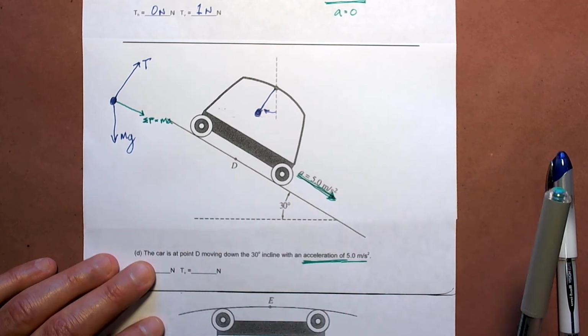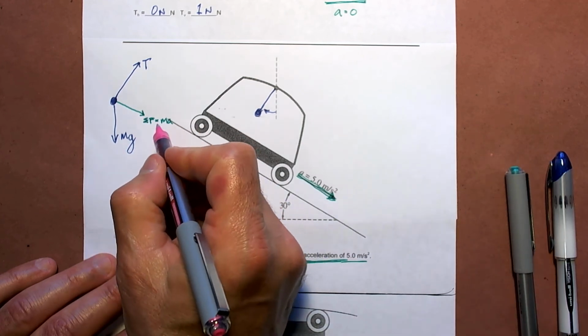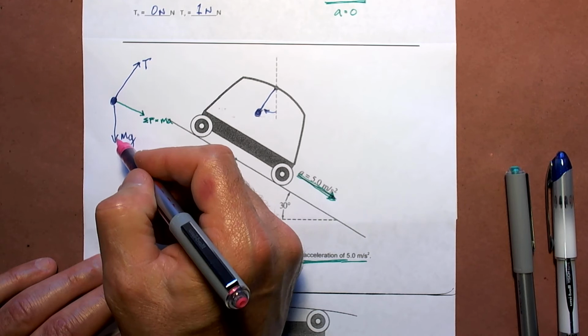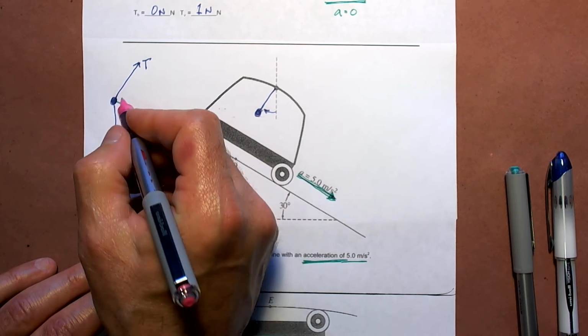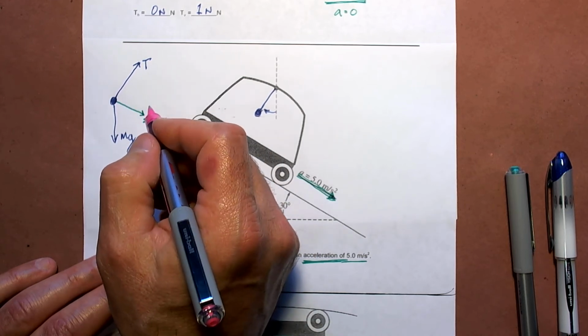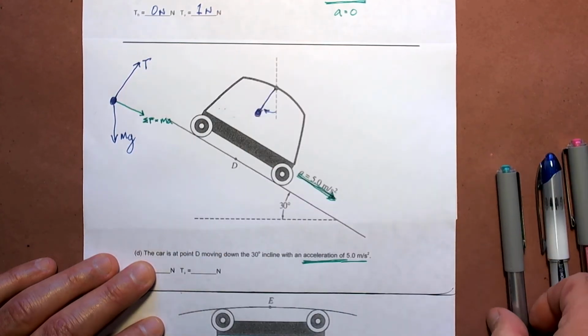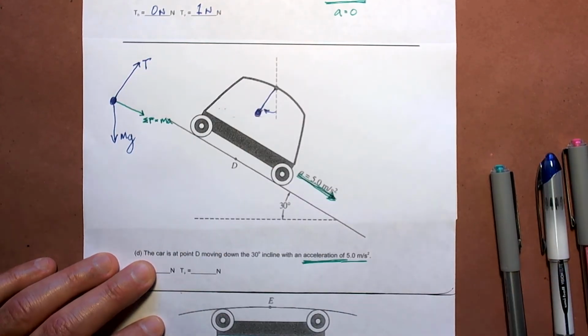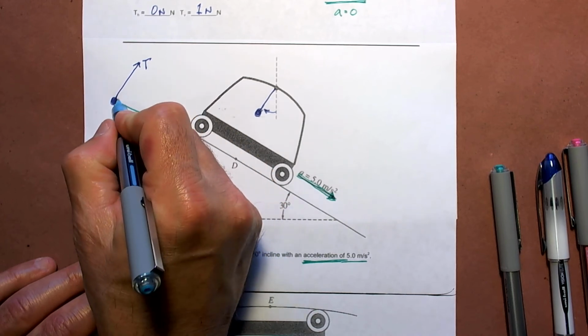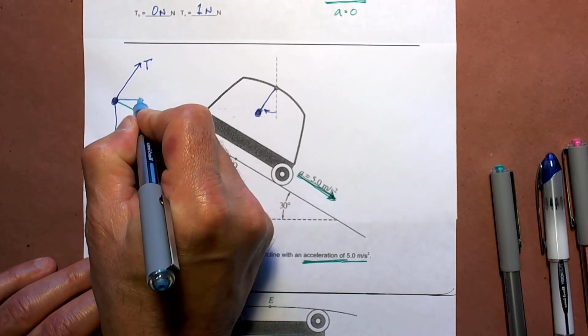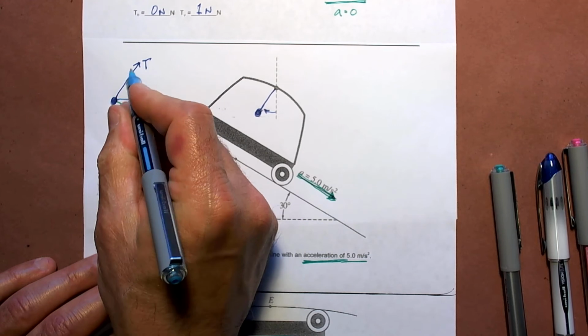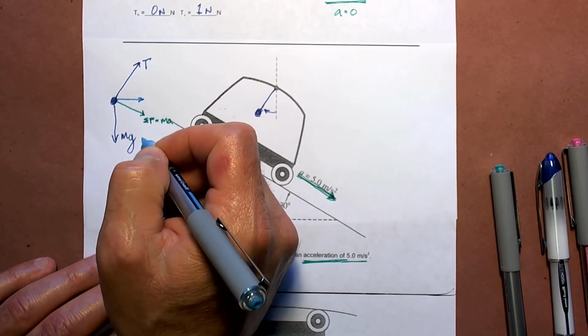Now, where does that come from? Well, that force comes from the tension and the weight force. But that force has components that are horizontal and vertical. So we have a horizontal component of that net force, and interestingly, that's going to be resulting from the tension.